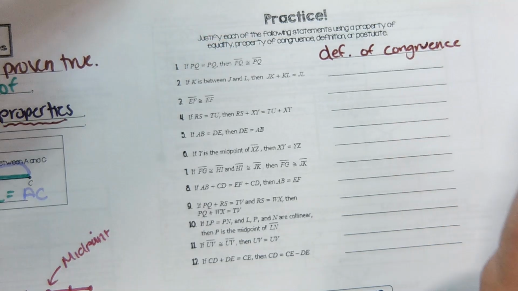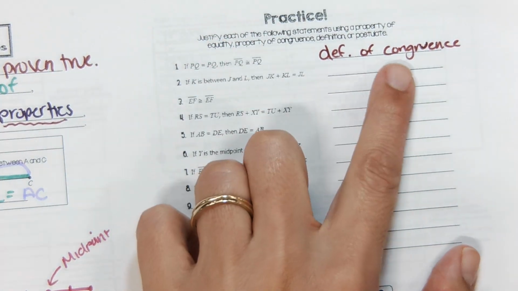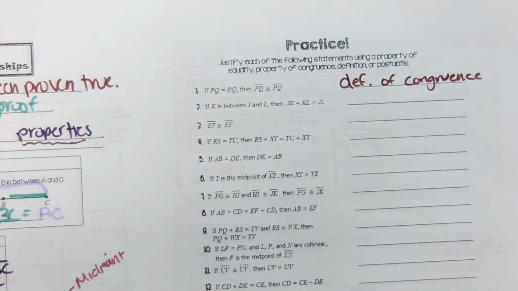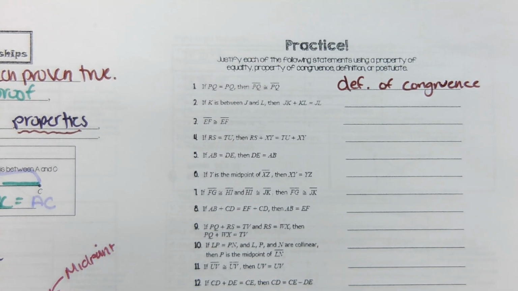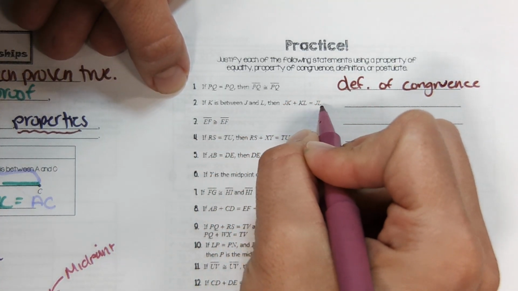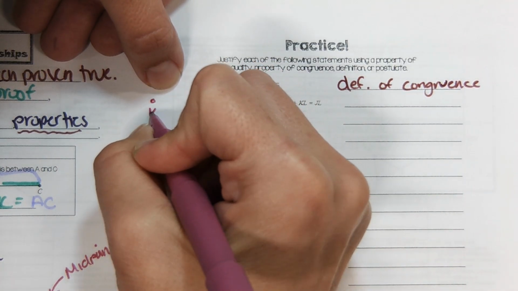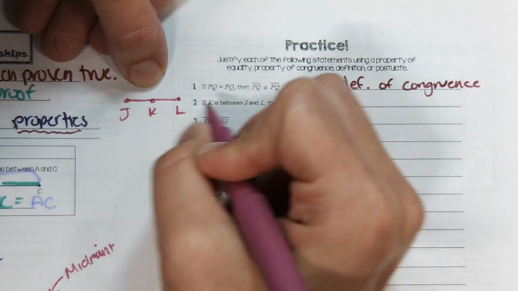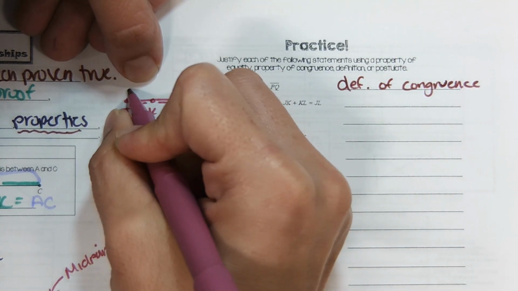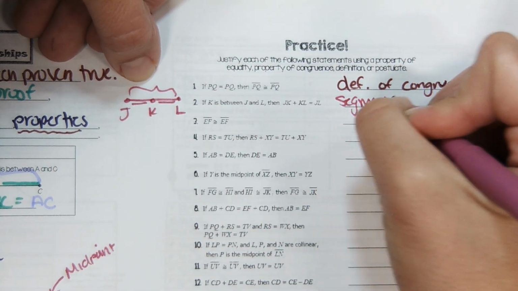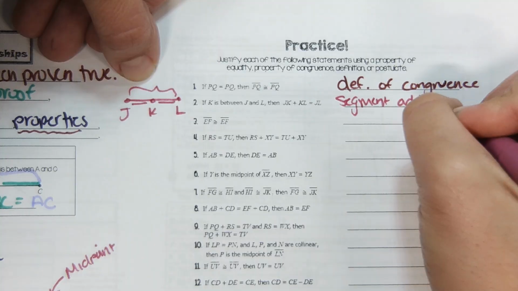So I'm going to abbreviate a little bit, but also try to make sure that we're going over the concept too, so you're writing it out so you can learn the words too. So just having a balance of both. Then number 2, it says if K is between J and L, then JK plus KL is JL. So if K is between J and L, then JK plus KL is the whole thing. That's segment addition postulate.